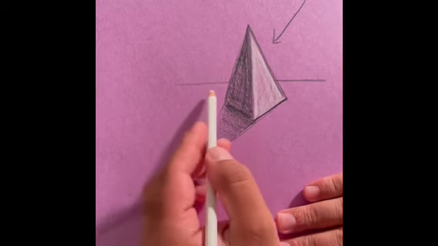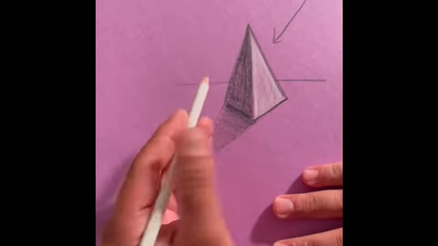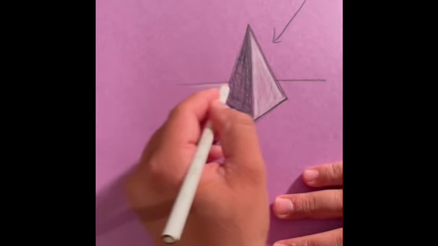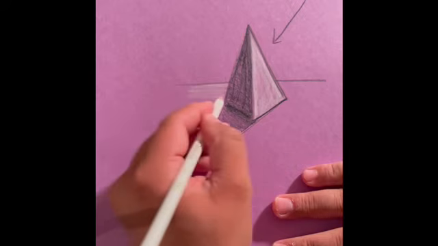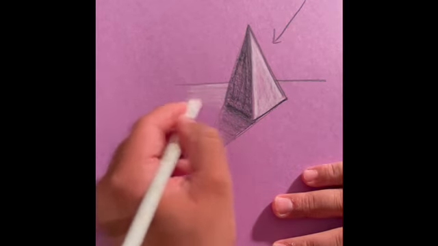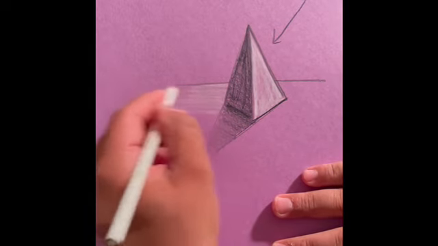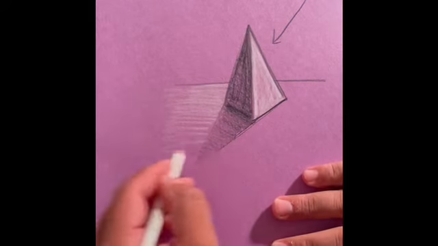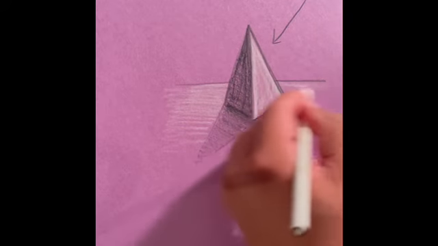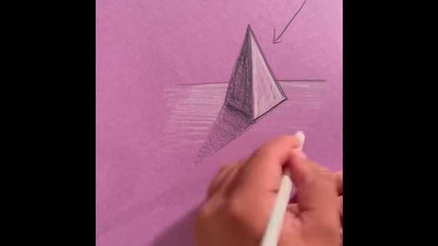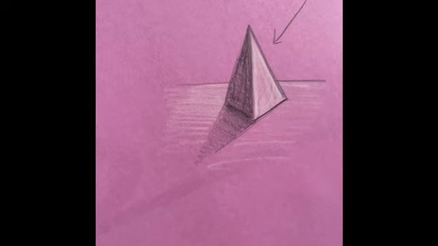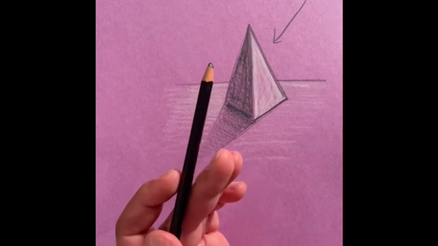So I'm going to just gently push that table lighter. And it'll give that shadow a nice little boost. Whenever you put high contrast, something really stands out. And that shadow really starts to come to life when you put the highlight around it.